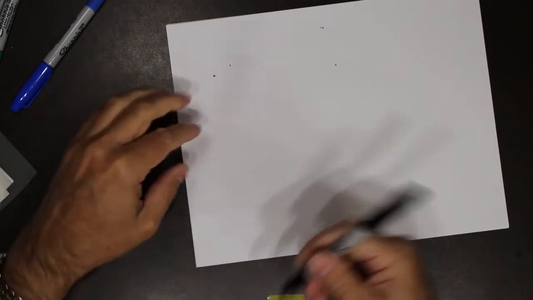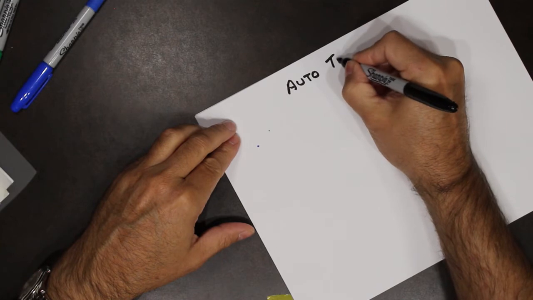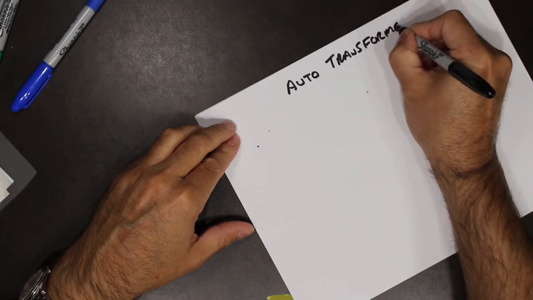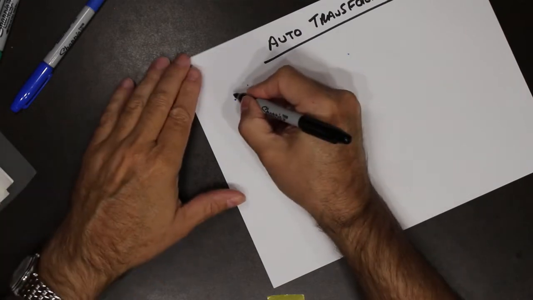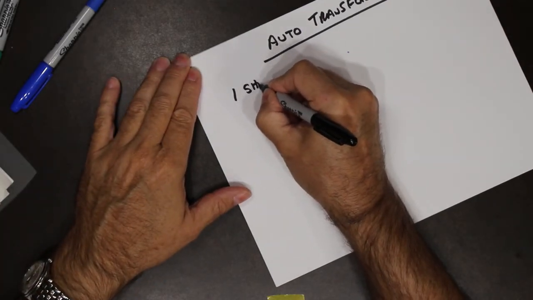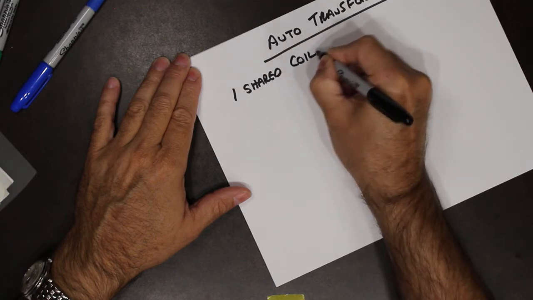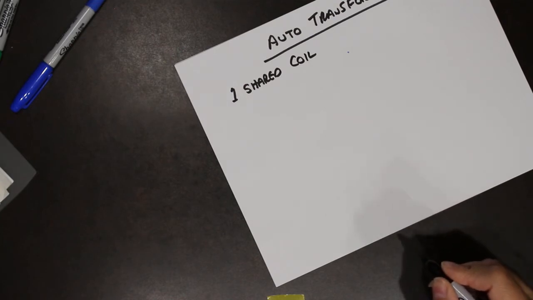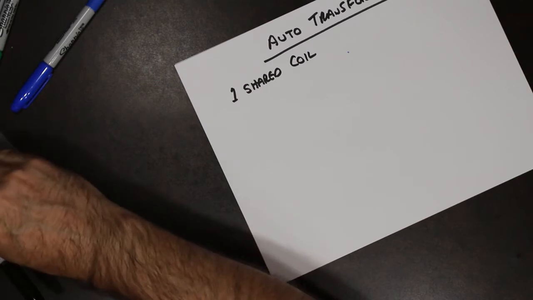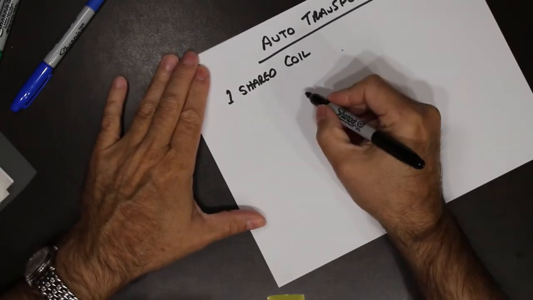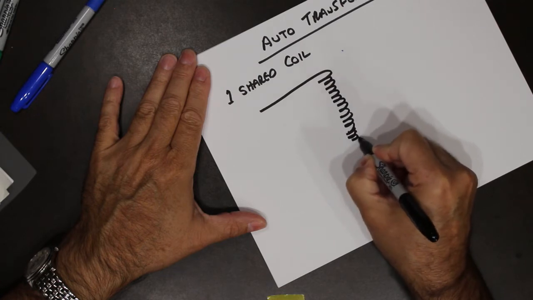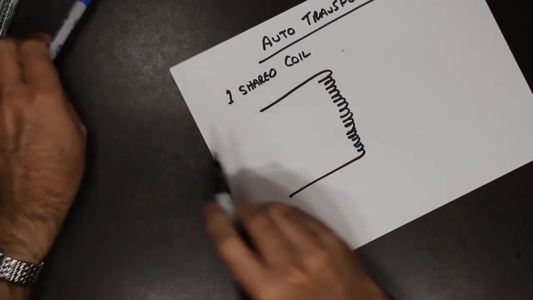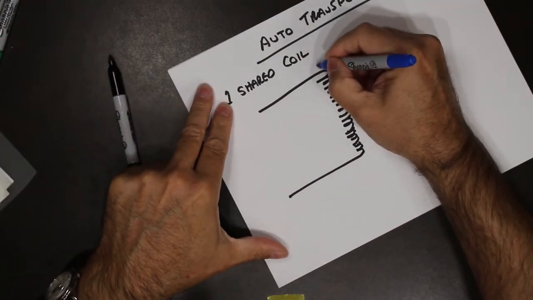And the last one that we're going to cover in this class is what's known as an auto transformer. An auto transformer is a special type of transformer, and the auto transformer has only one shared coil. So basically an auto transformer is a specific type of transformer, and it kind of looks like this. So we've got a coil that comes like this. We have a core.